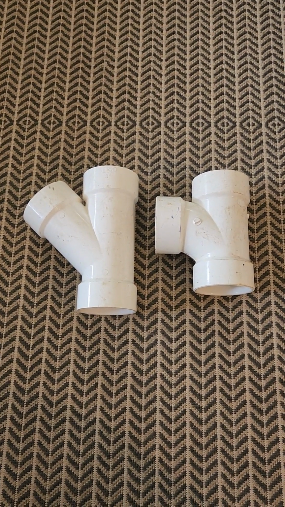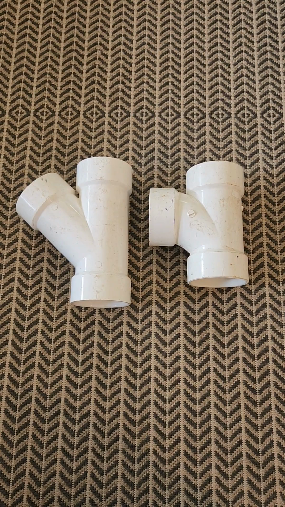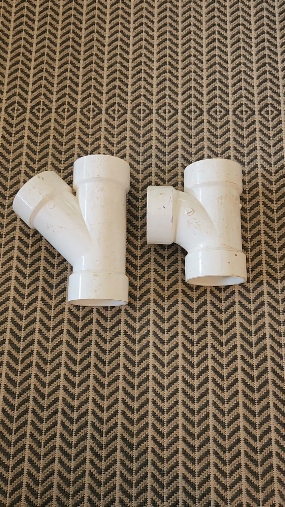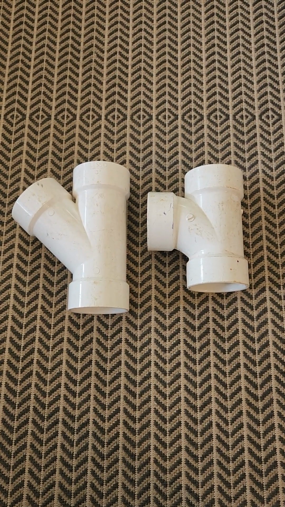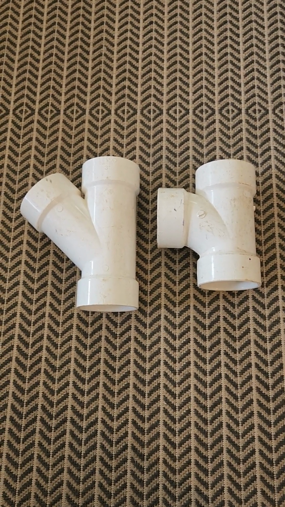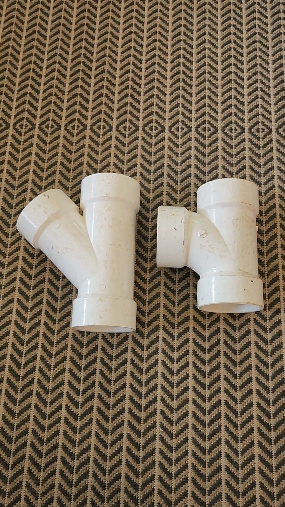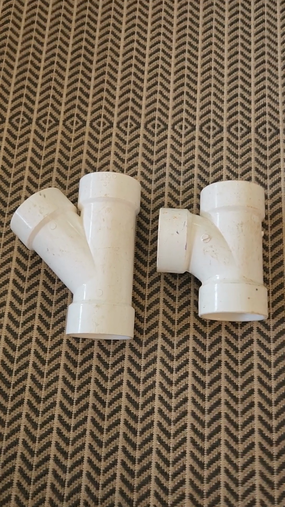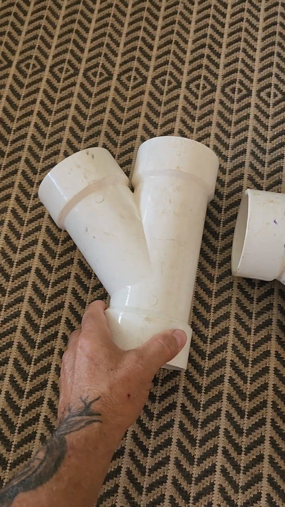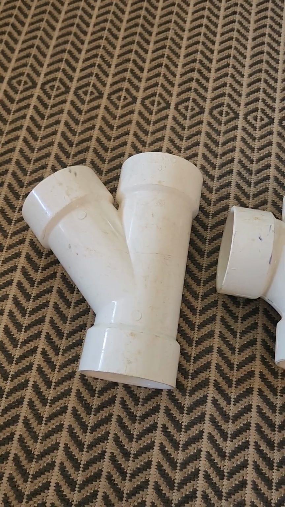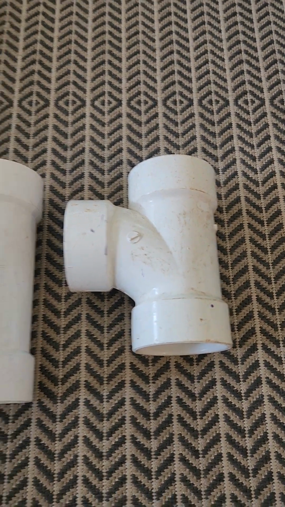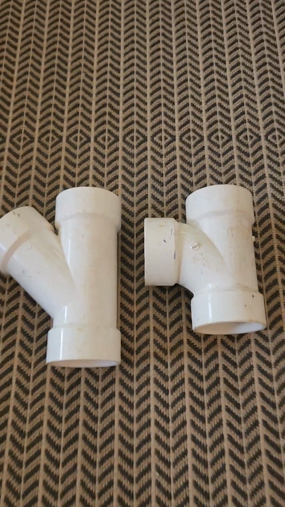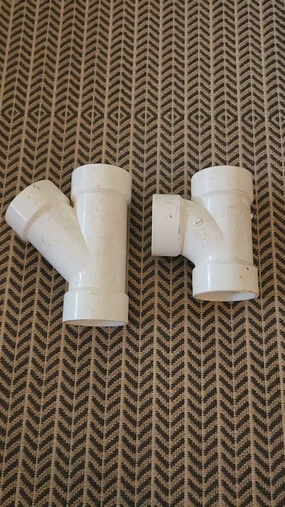Alright, this video is to describe the difference between T's and Y's in the plumbing vent and drain systems and where and when you can use them. If you take a look, both of these fittings kind of look the same but are not the same. This one, of course, is a Y, obviously, because it's in the shape of a Y. It looks like the letter Y, and clearly that one looks like a T. So there's no mistaking what they are by looking at them.